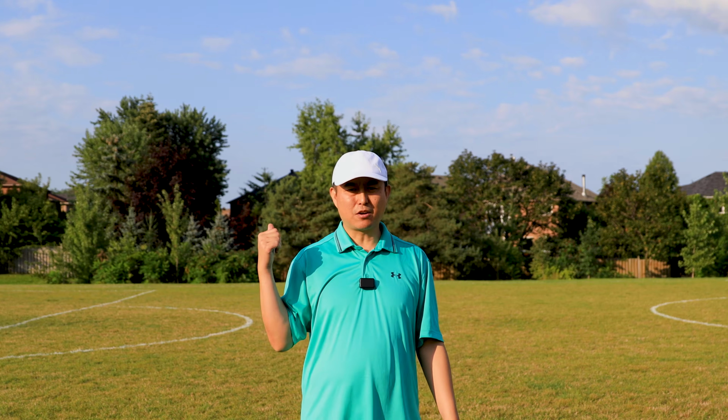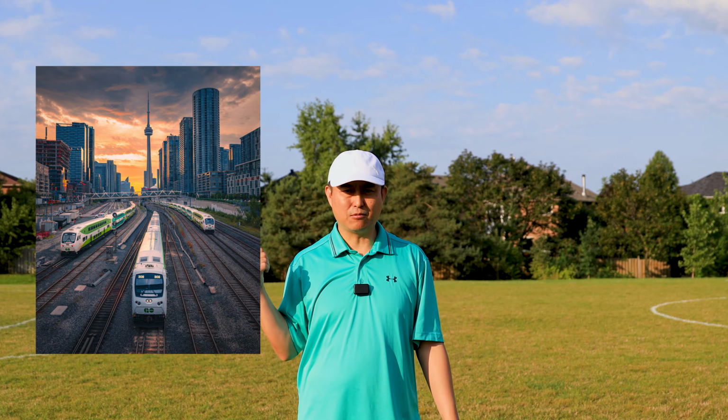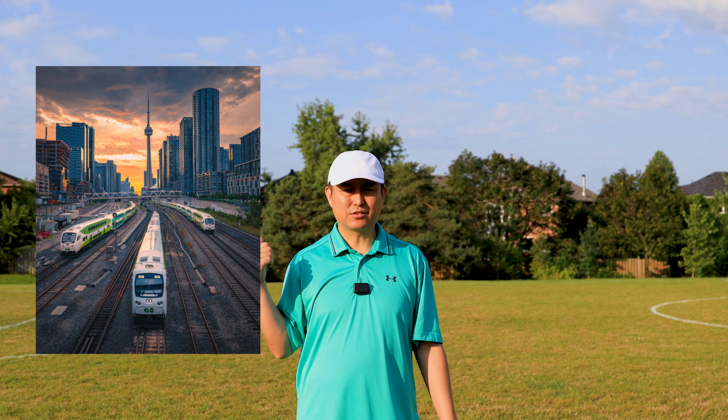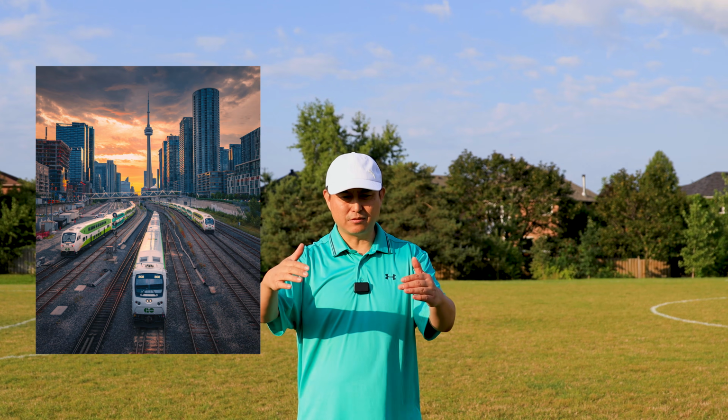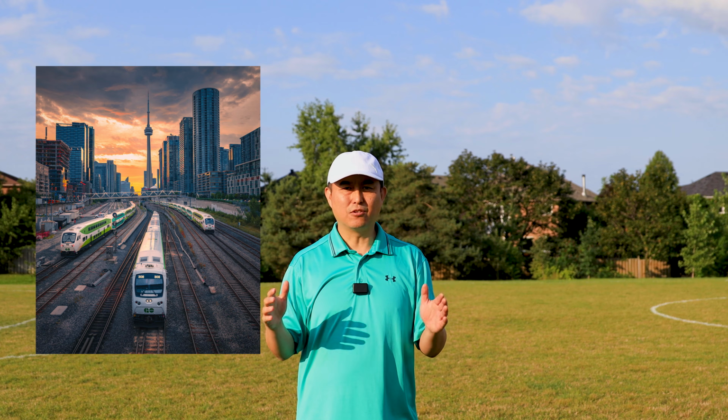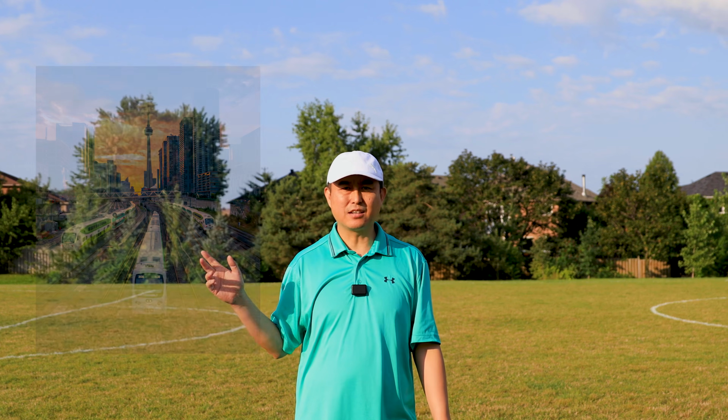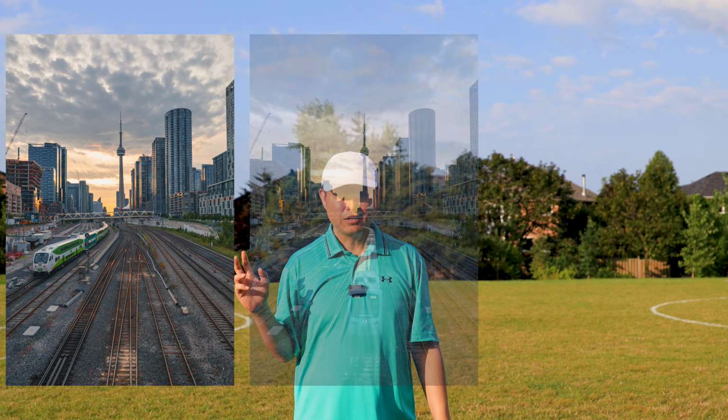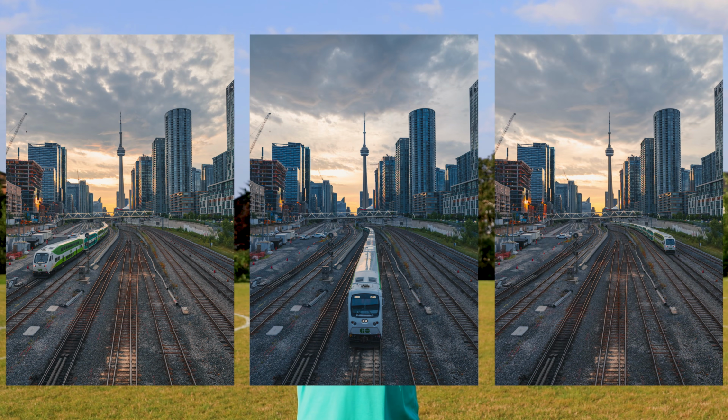So today we're going to talk about this photo that I took a while ago. There are some trains on the rail track. Basically, as you can see, I got 3 photos. This one is a little bit different. It's not like blending different light conditions. It's blending 3 different factors into one photo, but all 3 photos have very similar light conditions.